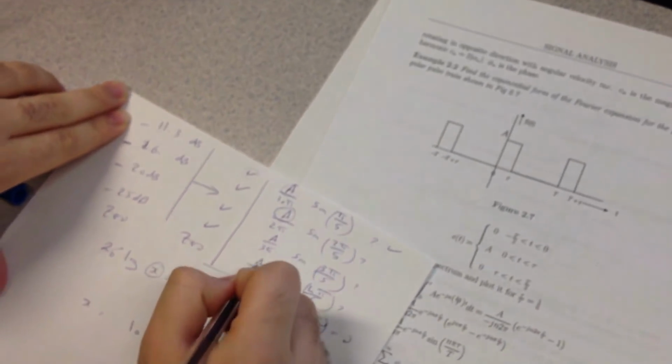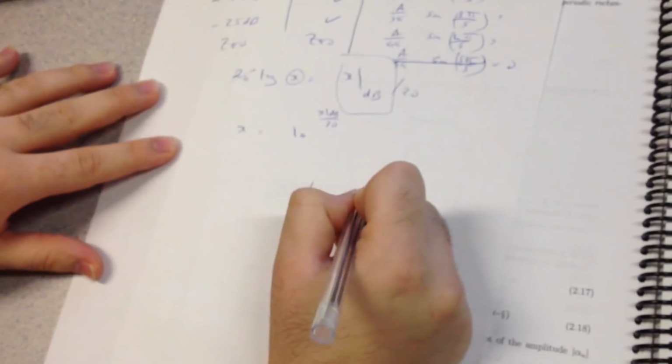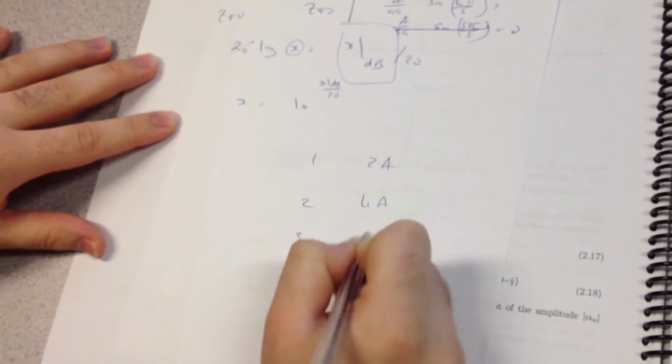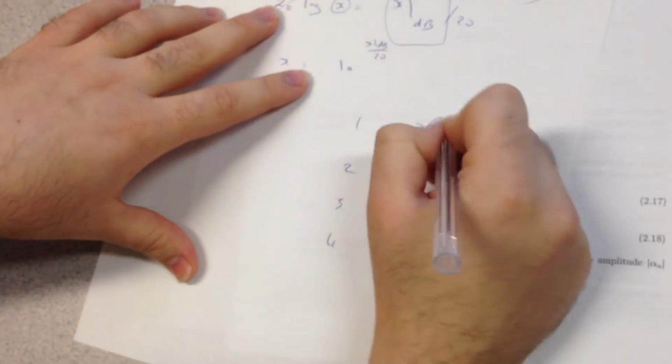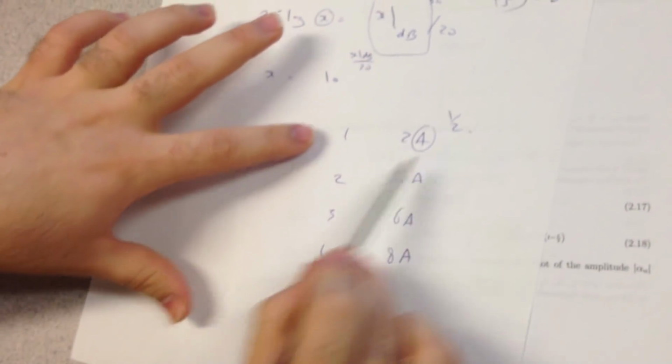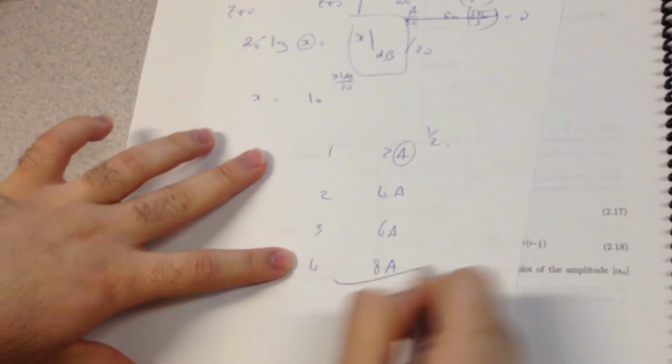So if I find a single A which matches these numbers, for example, let's take easy numbers 1, 2, 3, 4 and 2A, 4A, 6A, 8A. If A equals half, that's 1 and 2, 2 and 3, 3 and 4, 4. That's okay.